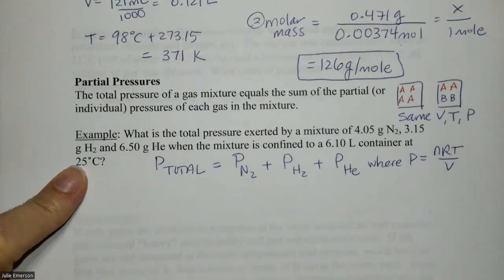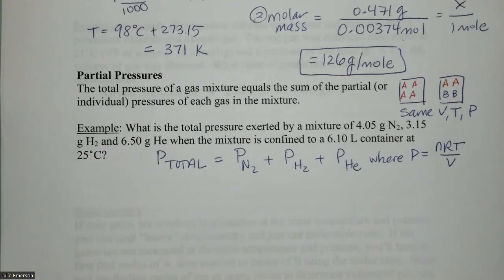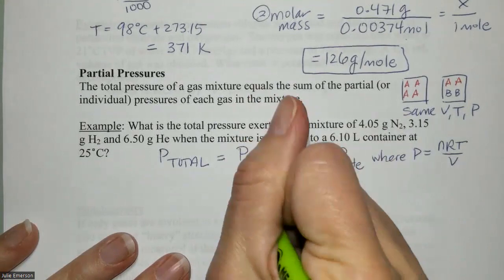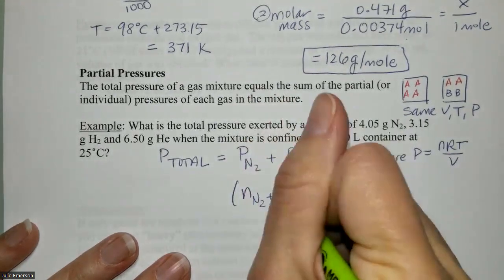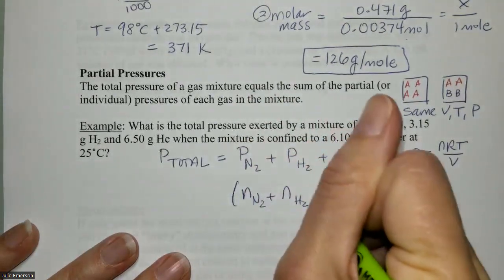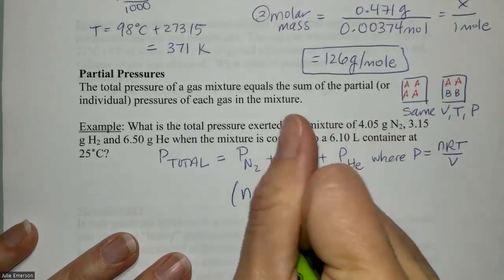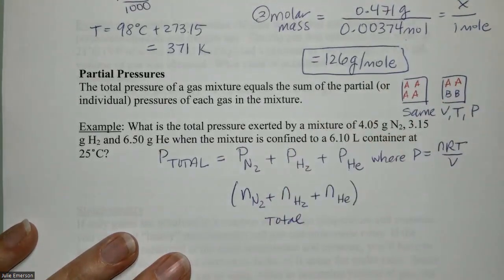So really what's going to happen here to make my life easier is, instead of figuring out the pressure of the nitrogen, pressure of hydrogen, pressure of helium separate, what I'm going to do is I'm going to find the moles of nitrogen, add it to the moles of the hydrogen, add it to the moles of the helium, get my total moles present.